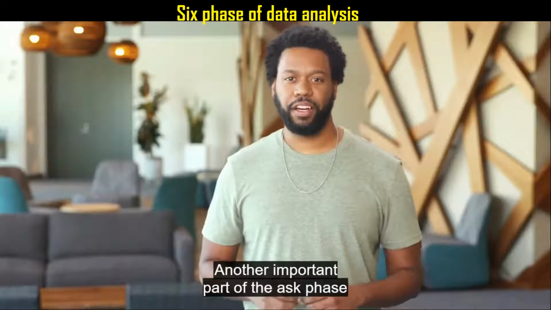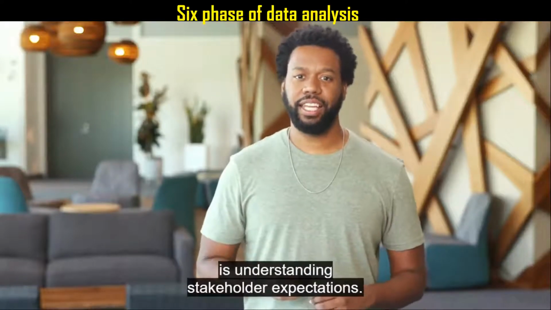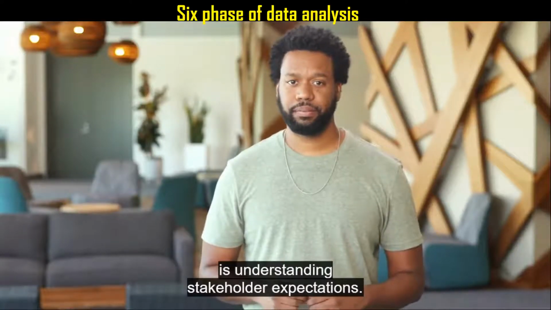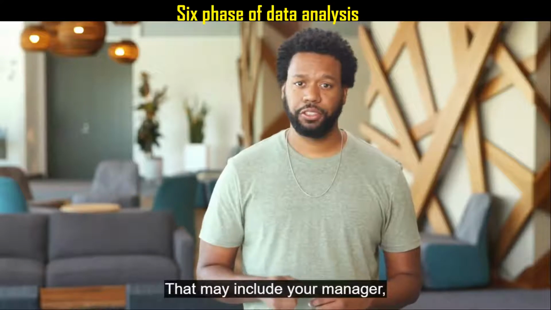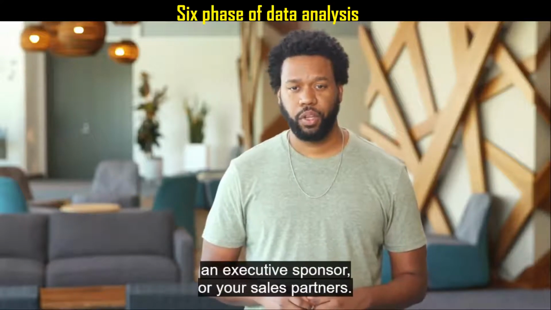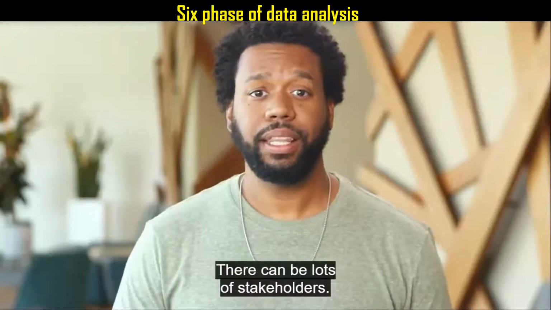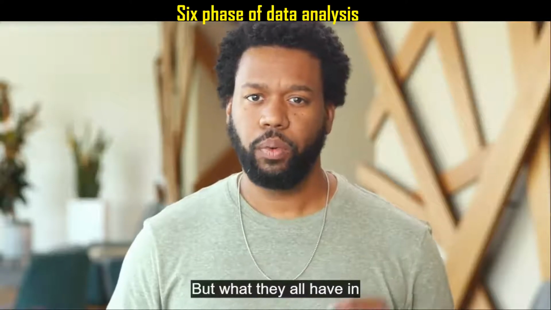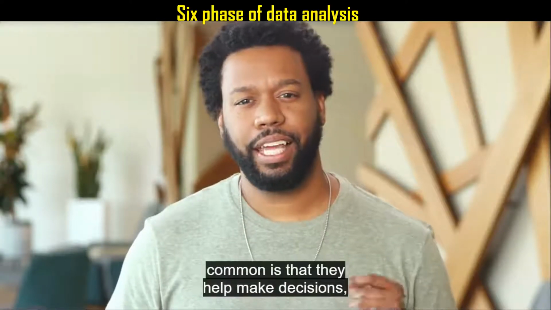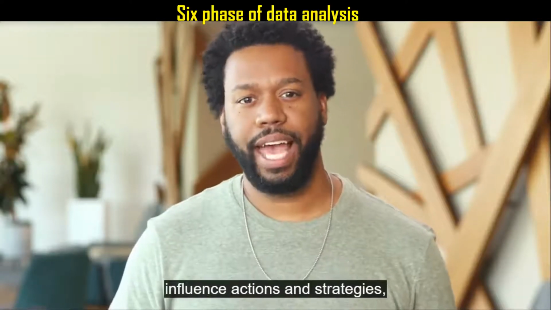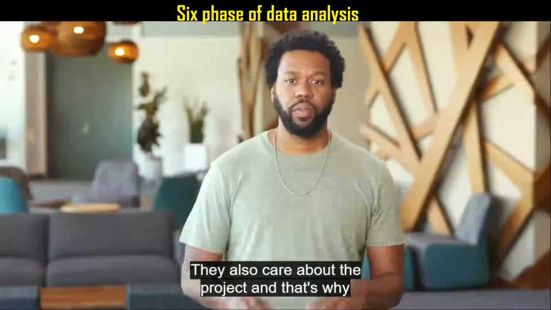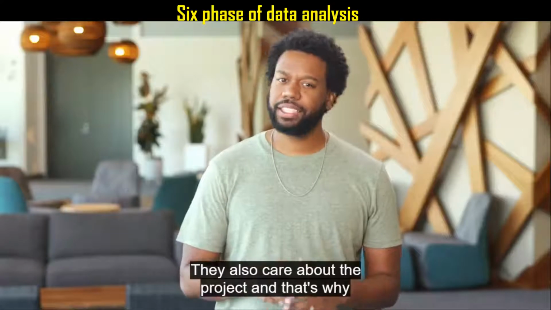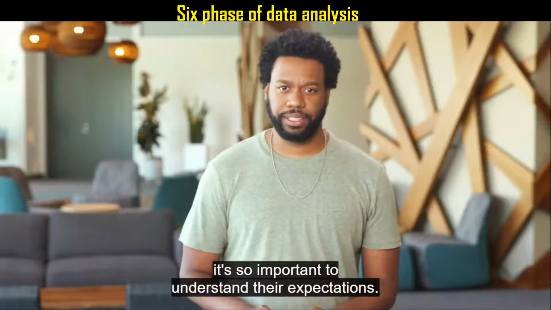Another important part of the ask phase is understanding stakeholder expectations. The first step here is to determine who the stakeholders are. That may include your manager, an executive sponsor, or your sales partners. There can be lots of stakeholders, but what they all have in common is that they help make decisions, influence actions and strategies, and have specific goals they want to meet. They also care about the project, and that's why it's so important to understand their expectations.